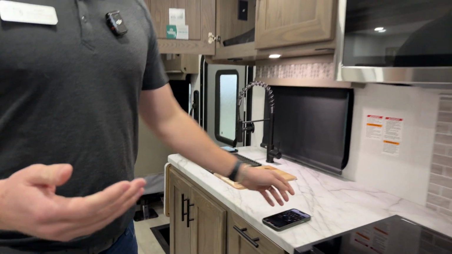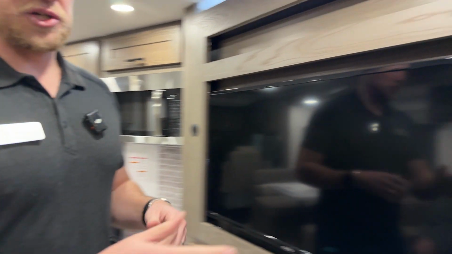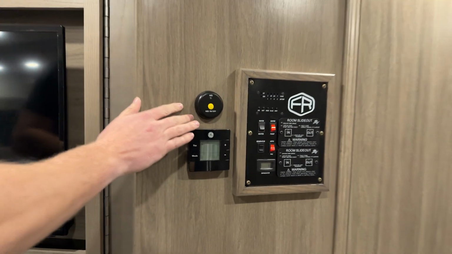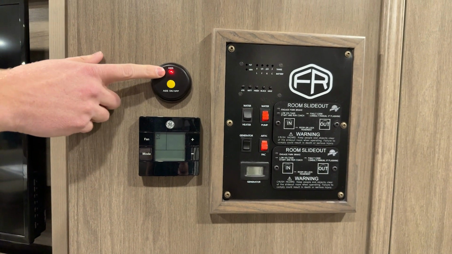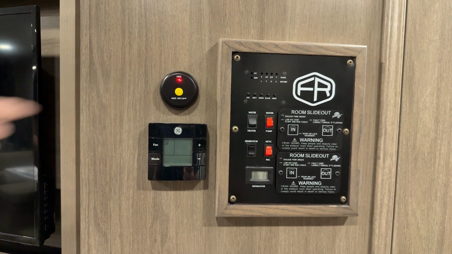The way to activate this system and turn it on and off is actually going to be right by your control panel here. You will have this AGS off and on switch. All you got to do is just press that on. The red light indicator will let you know that that is on and it is activated.